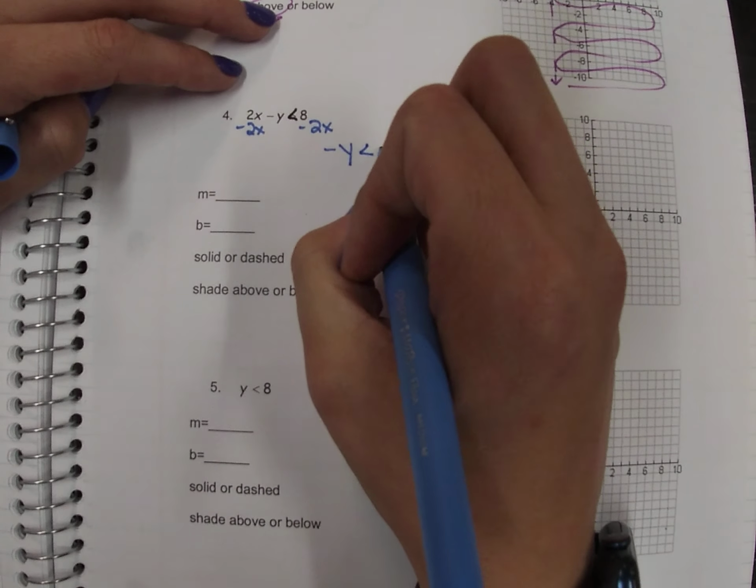But we still have this -1 sitting in front of the y. So to get rid of that, we're going to have to divide by -1. That means divide everywhere. When we divide by a negative, that is a reason to flip the inequality sign. And we'll get y is greater than 2x minus 8. So now we can find our m and b.